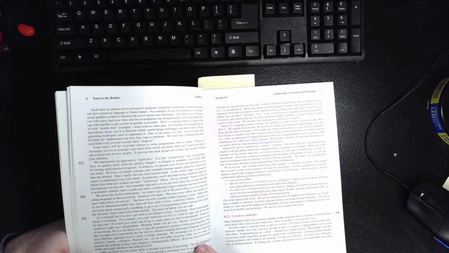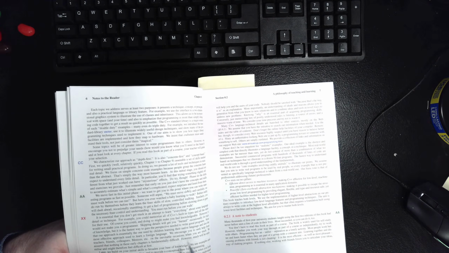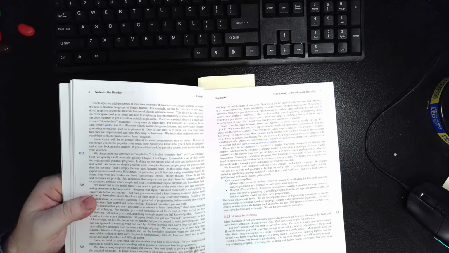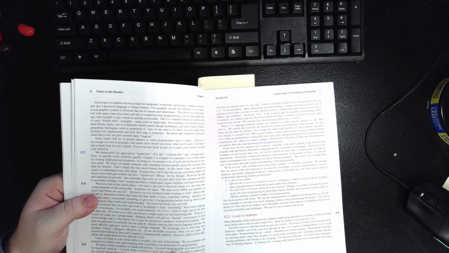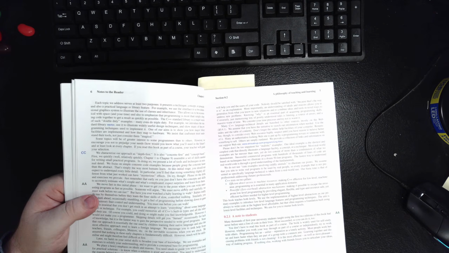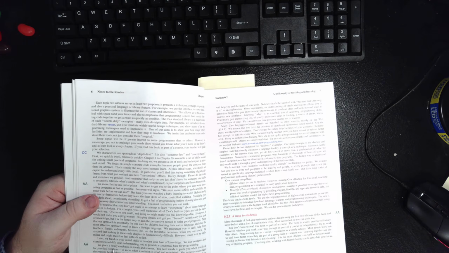Later, we build on your initial skills to broaden your base of knowledge. We use examples and exercises to solidify your understanding and to provide a conceptual base for programming. And here we have an advice alert. We place a heavy emphasis on ideals and reasons.